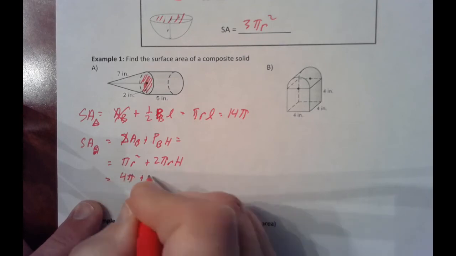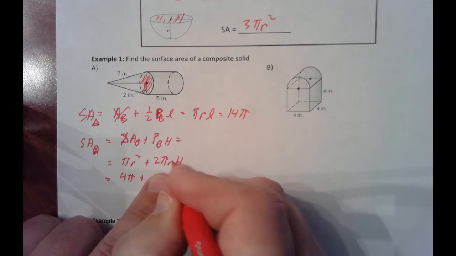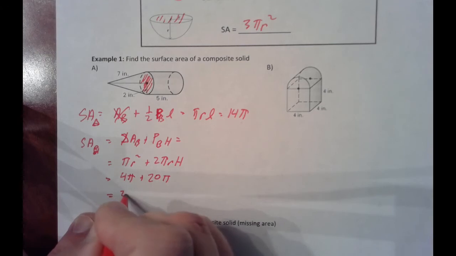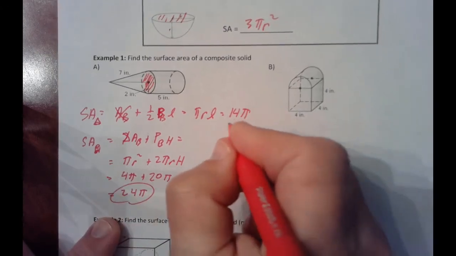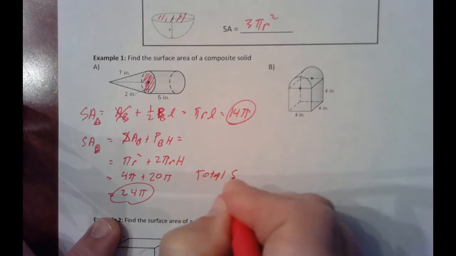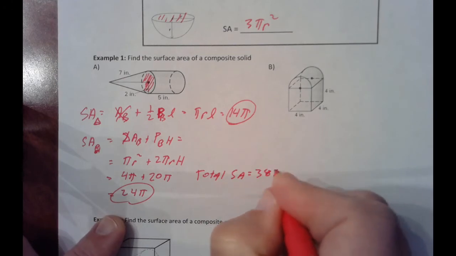plus, let's see, what's my h? My h is 5. So 2 times 2 is 4. 4 times 5 is 20. Alright, so then for my cylinder, I've got 24 pi. And for my cone, I've got 14 pi. So then my total surface area of the object is going to be 38 pi inches squared.